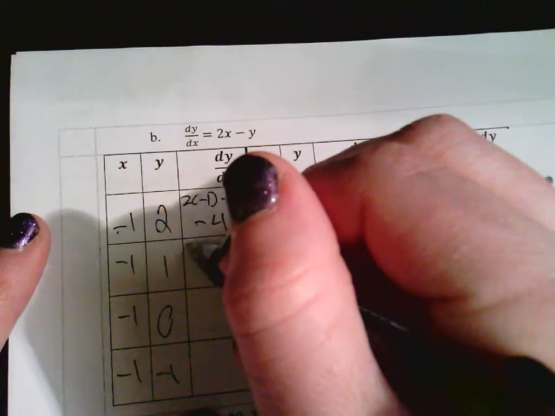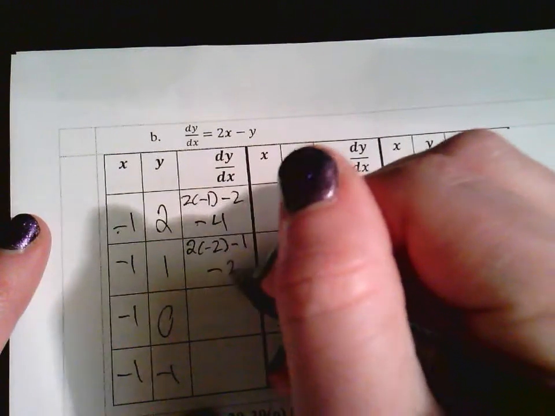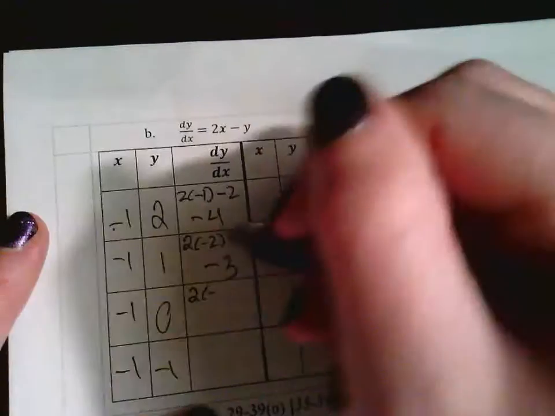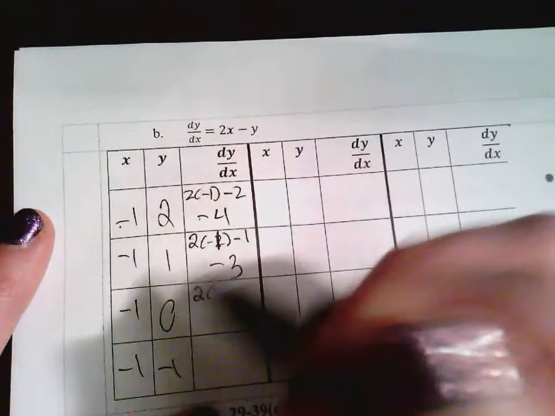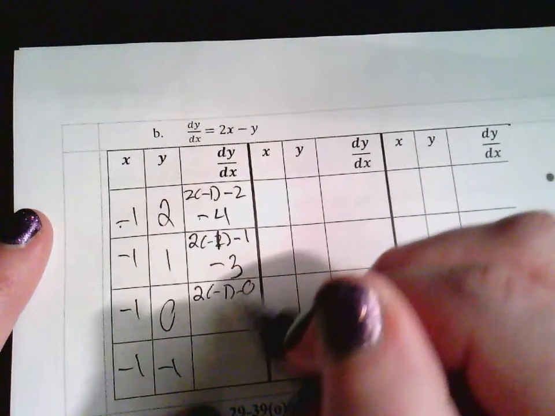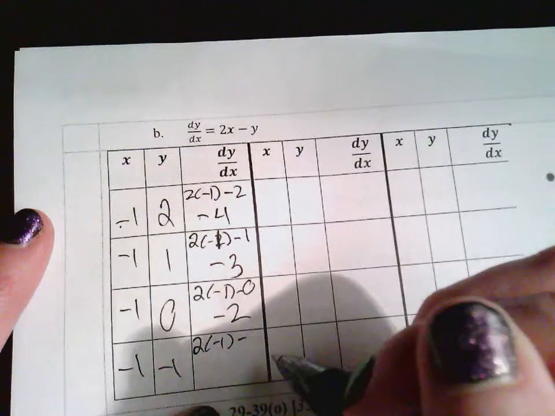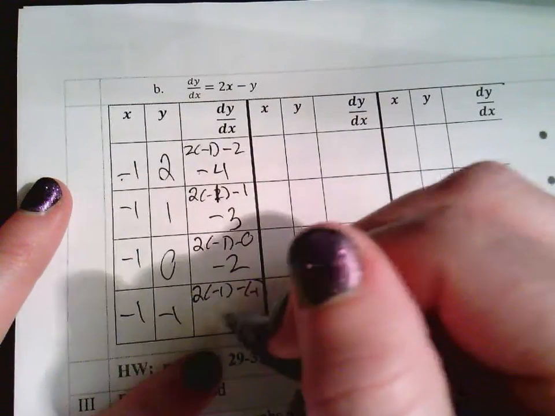Okay? 2 times -1 minus 1 is -3. Oops, that's supposed to be 1. I'm sorry. 2 times -1 is -2. 2 times -1 minus a -1 is going to be -2 plus 1, which is -1.